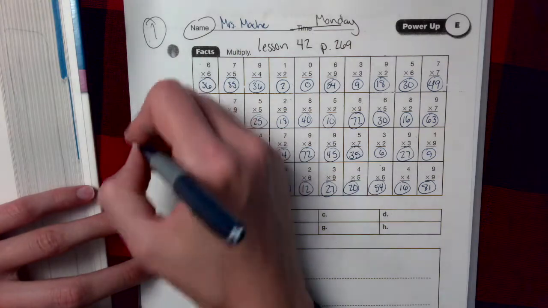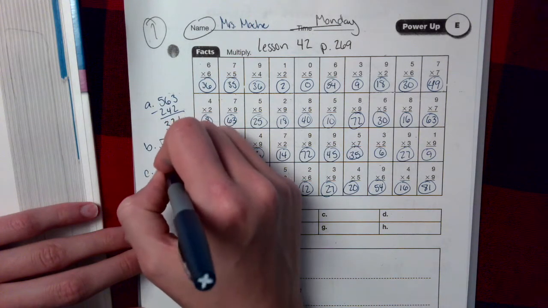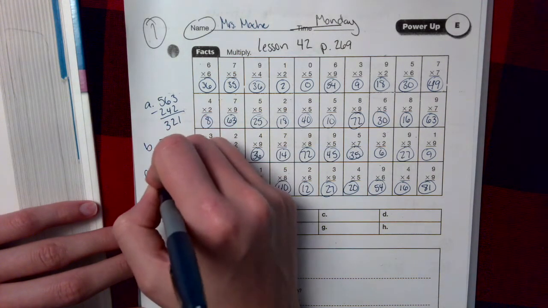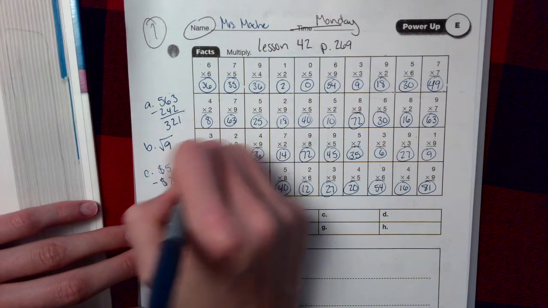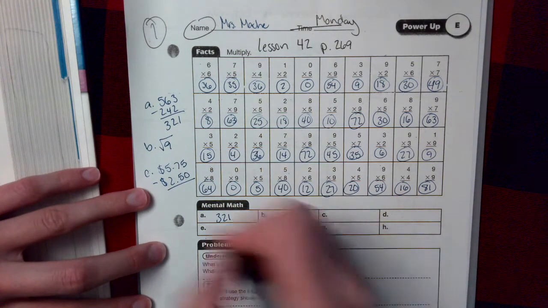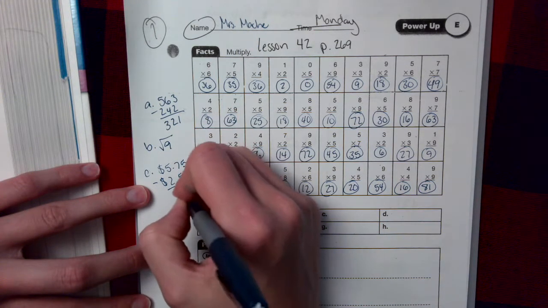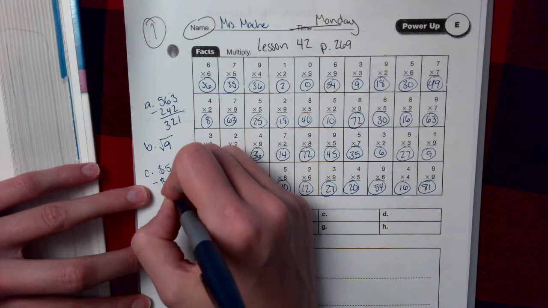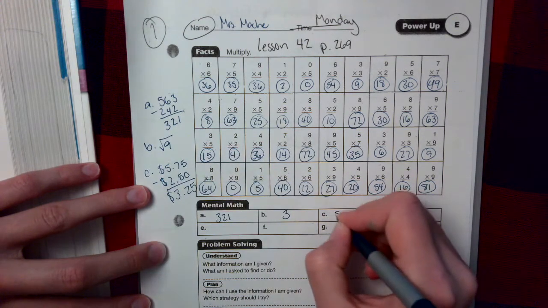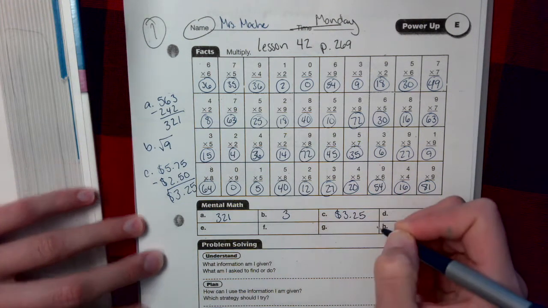C, $5.75 minus $2.50. 5 minus 0 is 5. 7 minus 5 is 2. 5 minus 2 is 3. So you get $3.25.